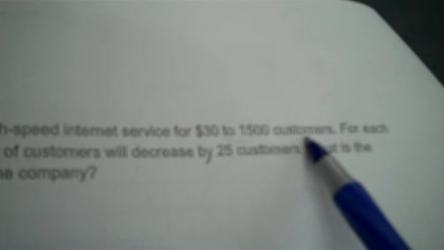Okay, story problems. Number 10. An internet service sells high-speed internet service for $30 to 1,500 customers. For each $1 increase in price, the number of customers will decrease by 25 customers. What's the maximum revenue reached by the company?